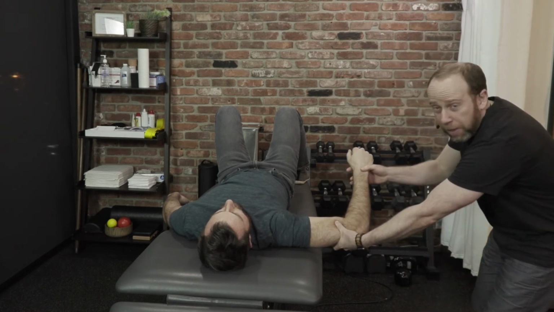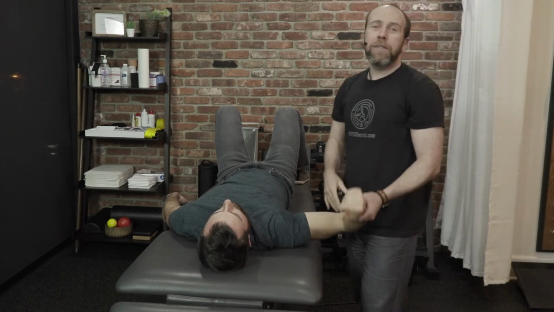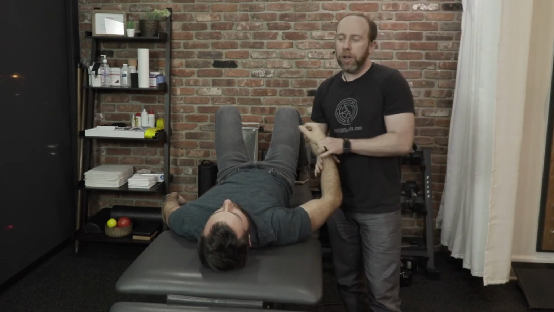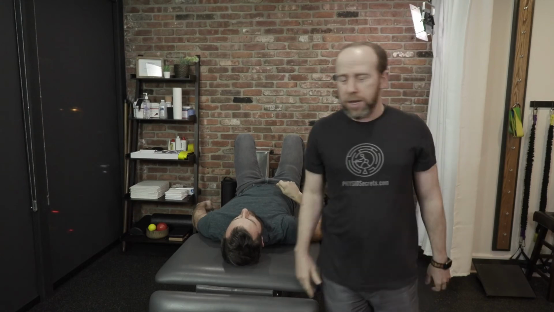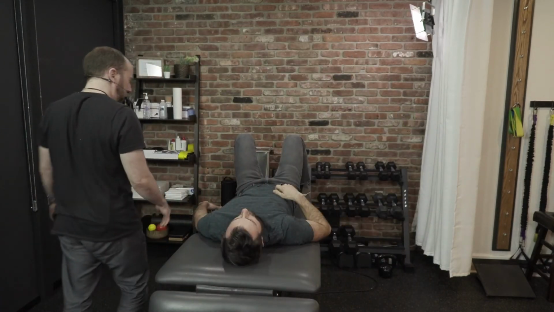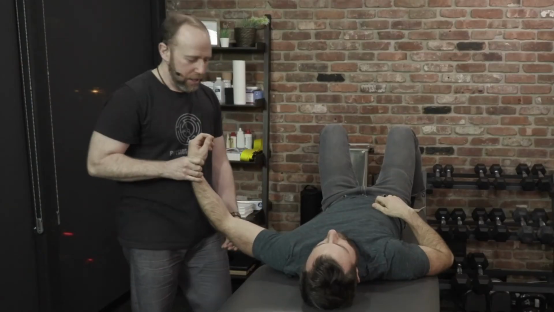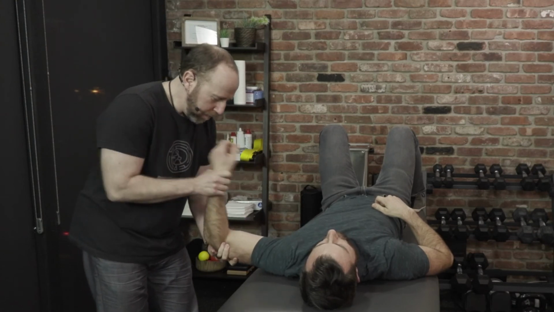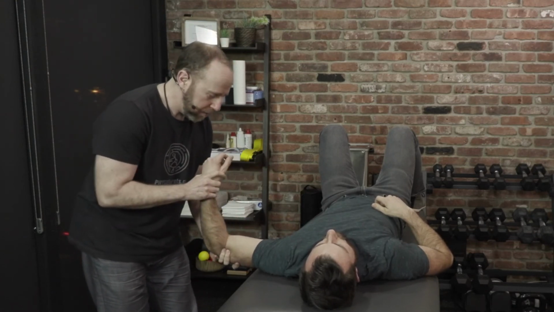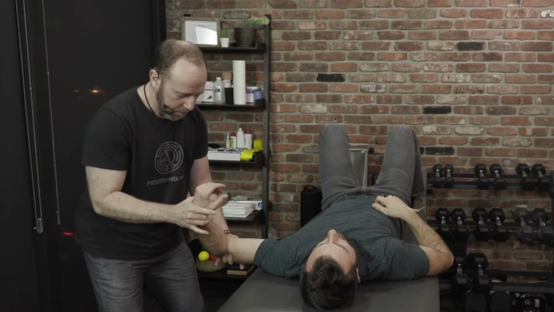So to me, it's about 30 degrees. So we've got 90 of external, 30 of pure internal. That's 120. Let's compare that to the other side. So this is the painful side. So let's see how we do. We'll get him up. Bend and extend the elbow to relax. And I'm going to rotate from my bottom hand.